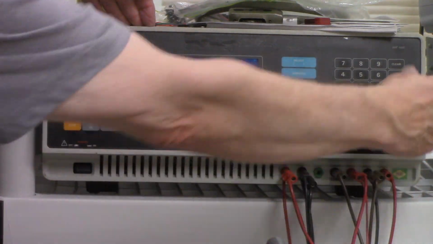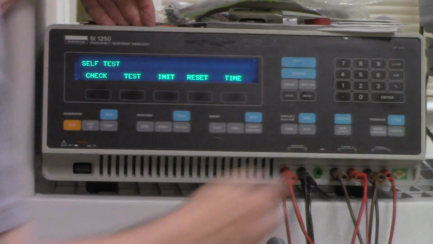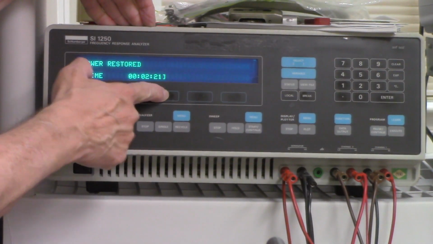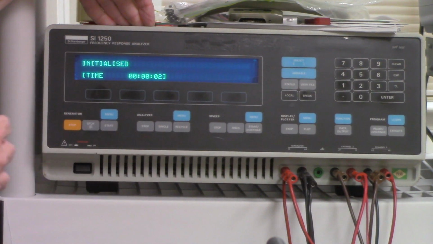First we're going to initialize it. To initialize it, we hit the self-test and this init, and that sets everything to the default conditions. So we're going to run a frequency response from 0.1 to 100 hertz, and our amplitude is going to be plus or minus 1 volt.